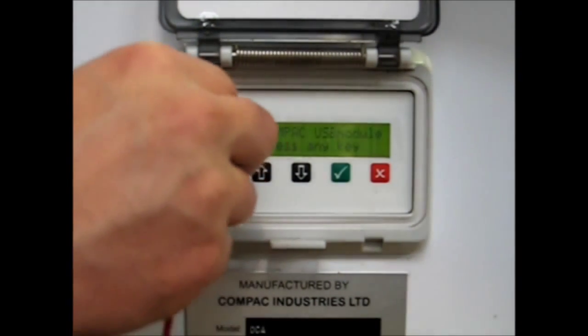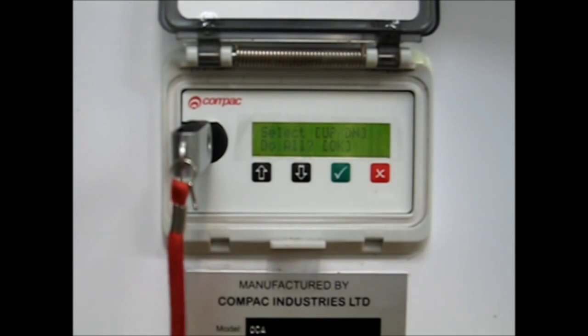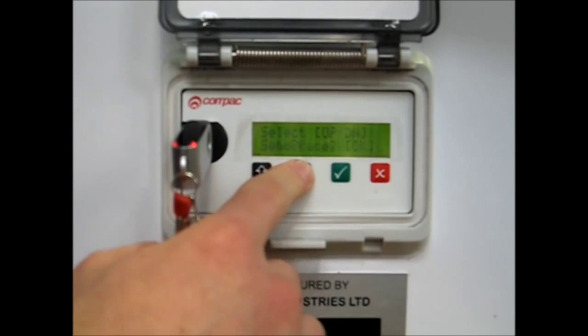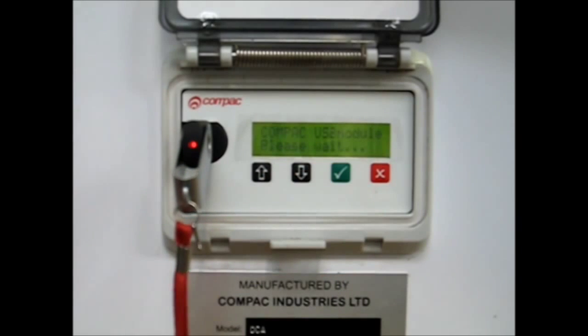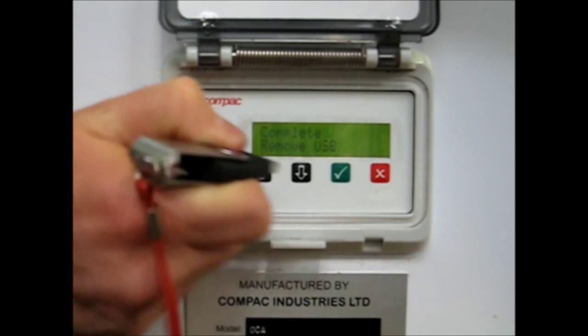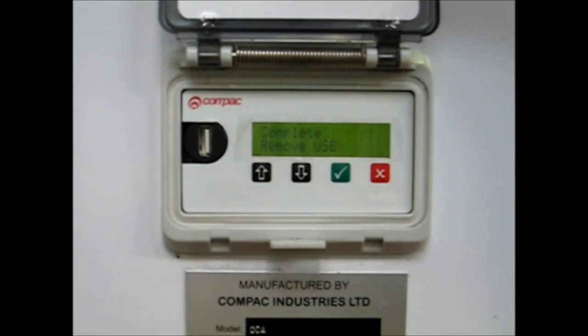Simply insert the supplied USB key into the USB port and use the arrow keys to scroll to Get Trans on the display. Press the tick key to confirm your selection and wait until the display tells you that it's safe to remove the key. Now insert the key into your PC.